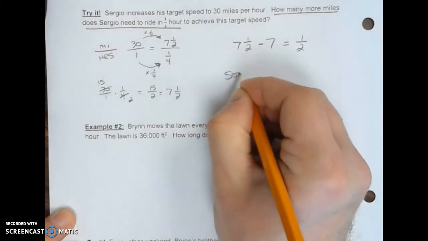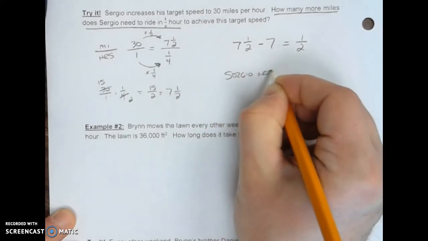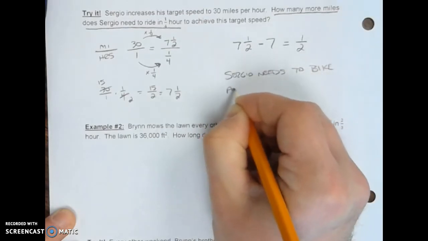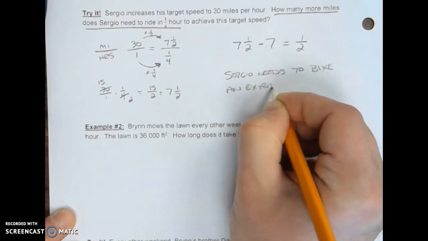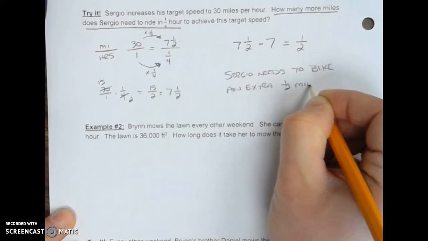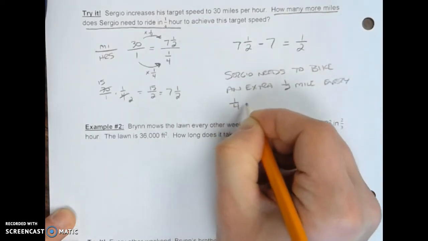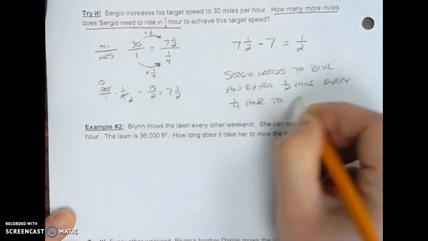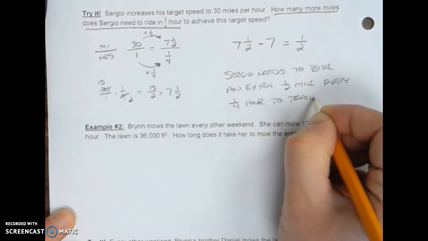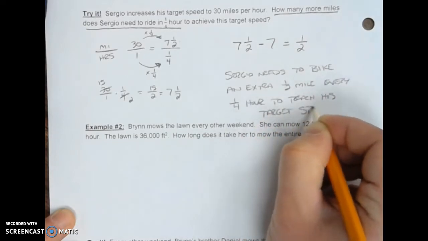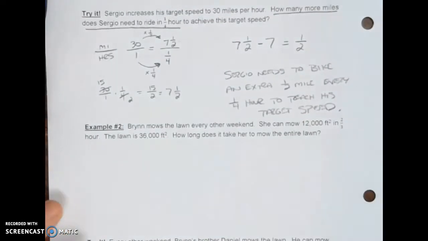Okay, so Sergio needs to bike an extra 1/2 mile every quarter hour to reach his target speed. Sergio needs to bike an extra 1/2 mile every quarter hour to reach his target speed.